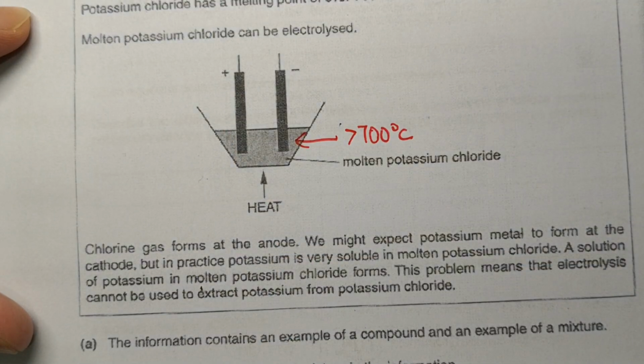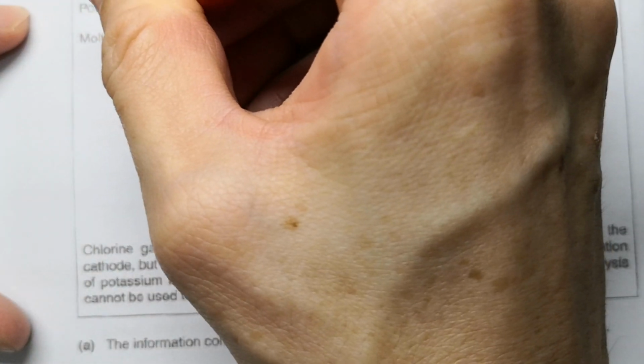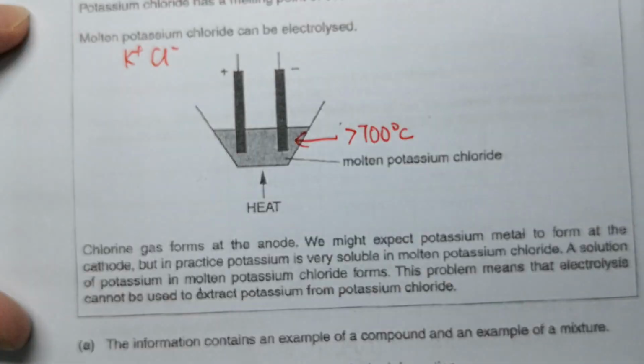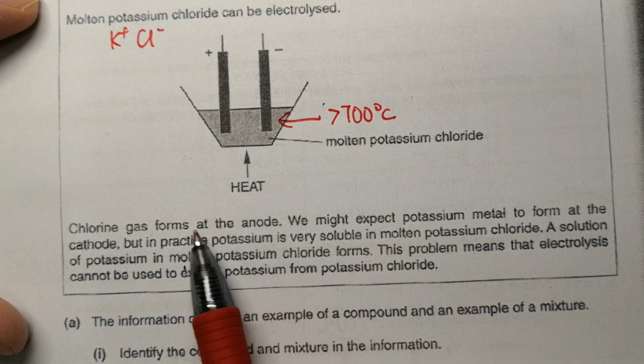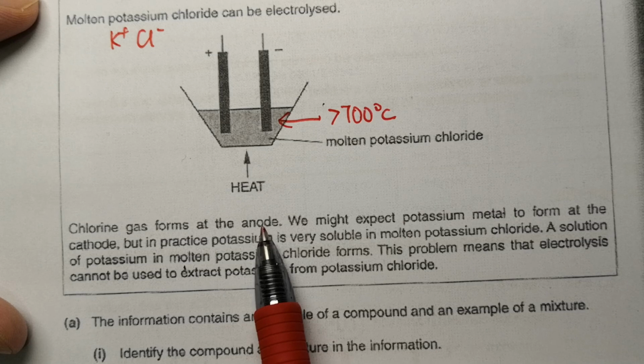So molten, remember when you do electrolysis questions, always list down the ions. Molten potassium chloride, you have K+ and Cl-. And the chlorine gas will form at the anode, of course, because the negative ion will be attracted to the anode.